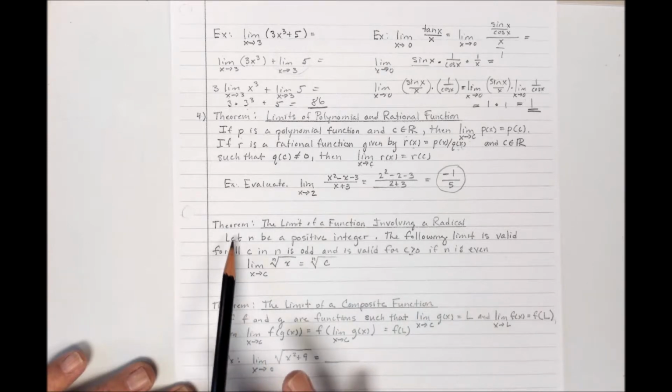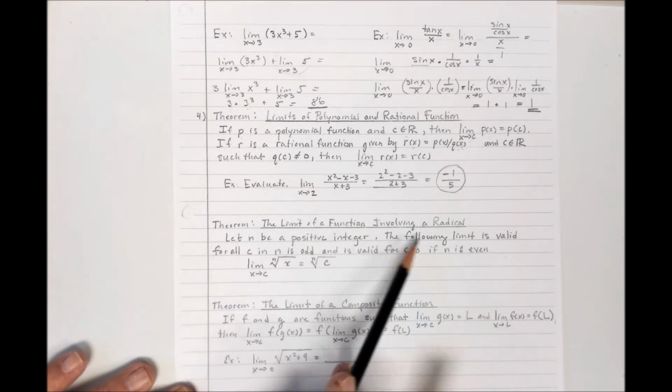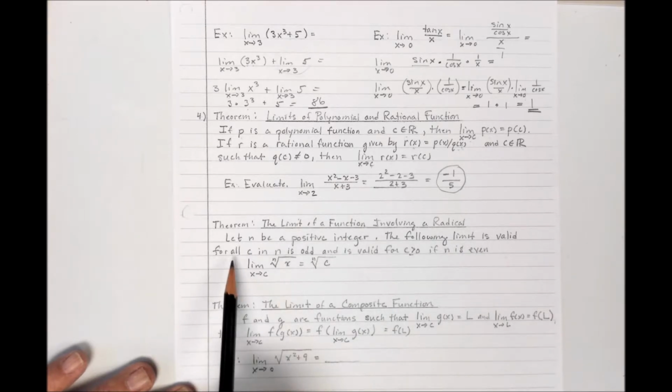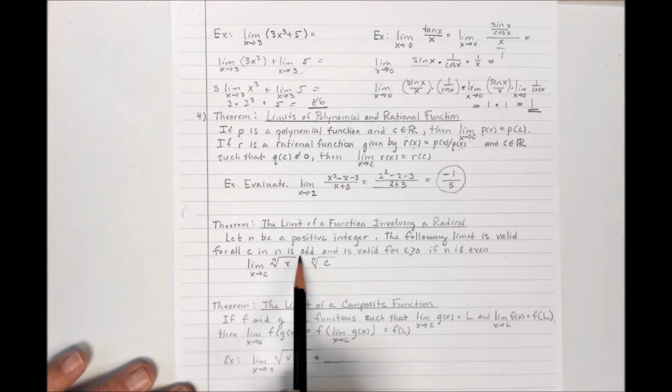Next theorem up has to do with radicals. It says the limit of a function involving a radical. If n is a positive integer and the following limit is valid for all c if n is odd, because of course you have to be very careful when you have an odd, because the n is the index.